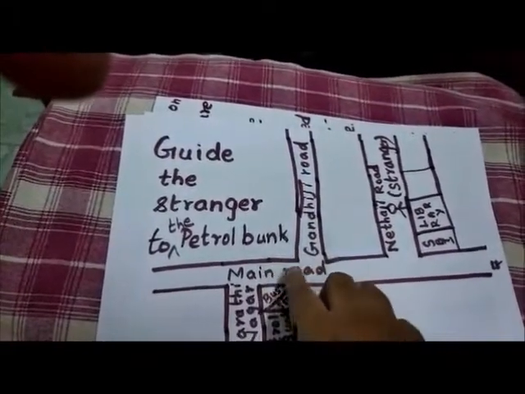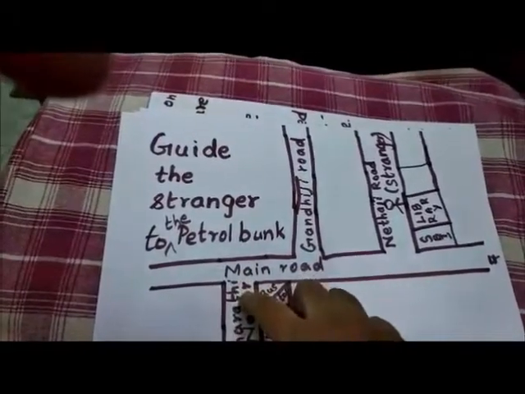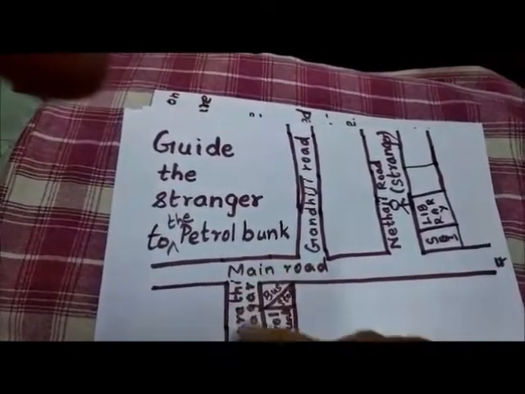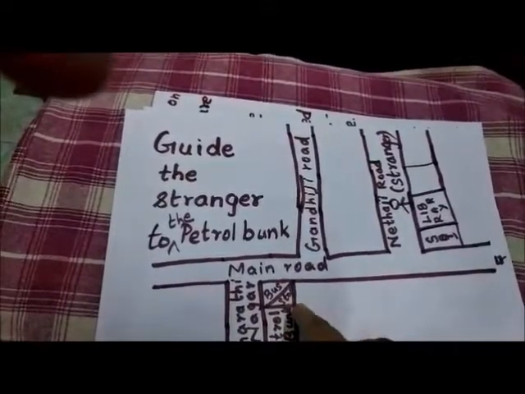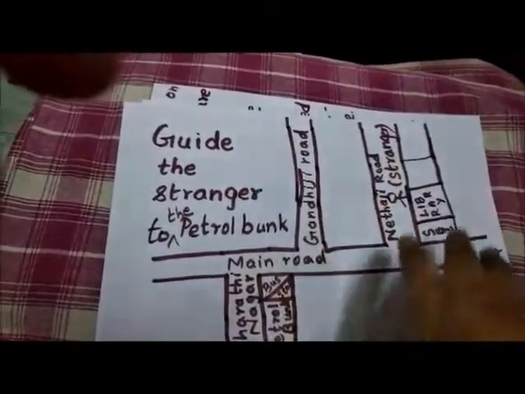And then come straight, cross the bus stop, then take a left. It is the Bharati Nagar. If you walk straight further, you will see the petrol bunk on the left. So this is how you will be guiding the stranger. I've given the answer here.